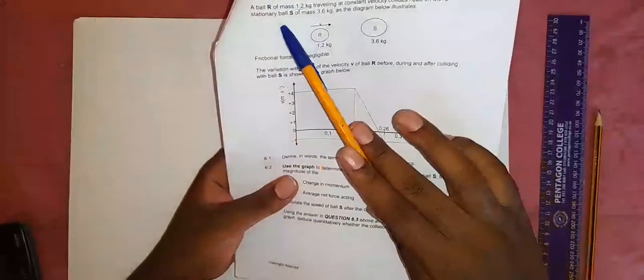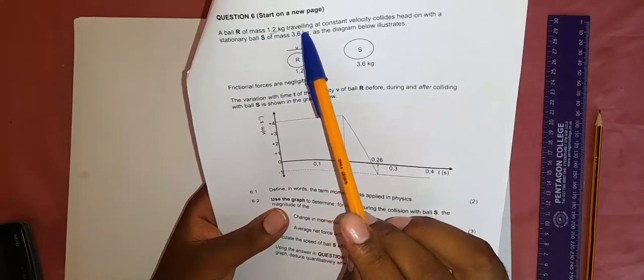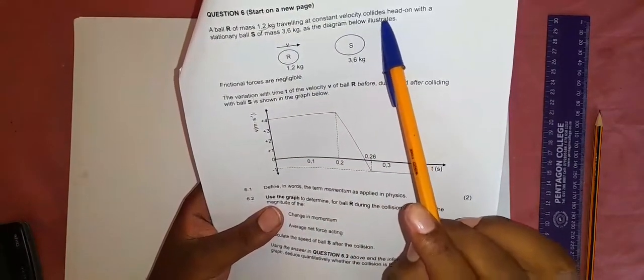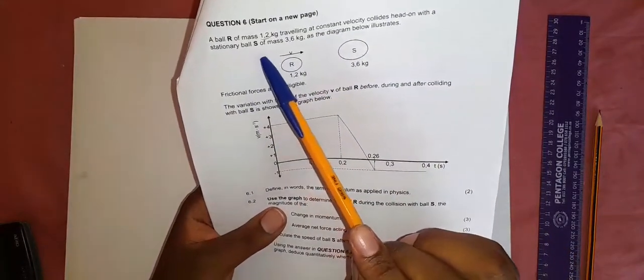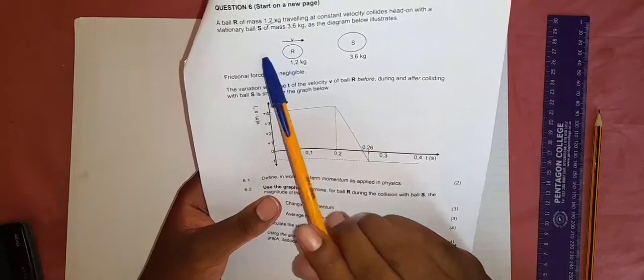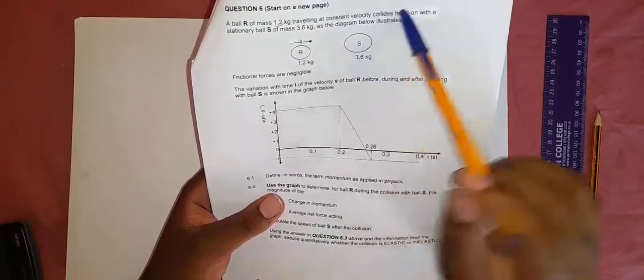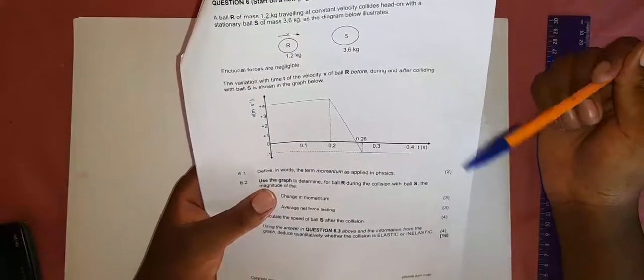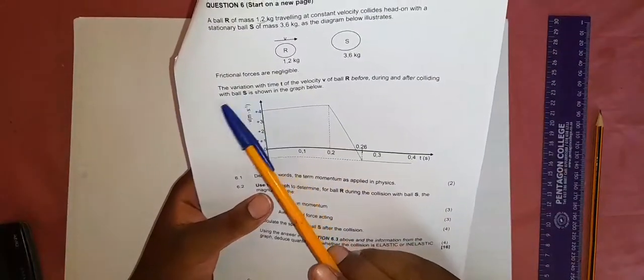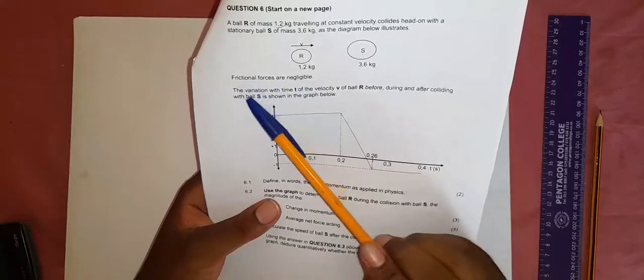It says here, I hope you can see there, a ball R of mass 1,2 kilograms traveling at constant velocity collides head-on with a stationary ball S of mass 3,6 kilograms, as the diagram below illustrates. So this ball R was moving to the right and collides with this ball S, which was stationary, which means it was not moving. And here they show us that the frictional forces are negligible, so we can ignore the effects of frictional forces.